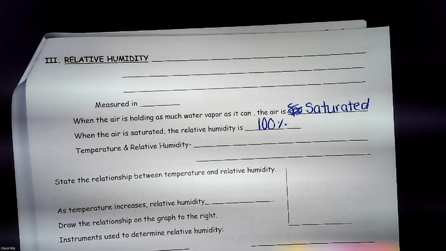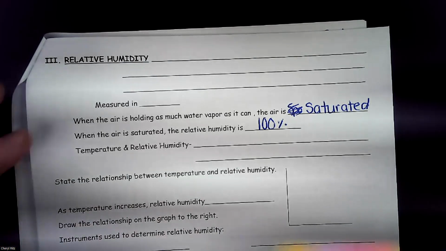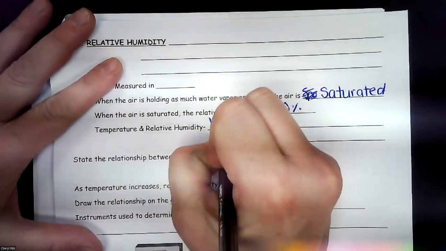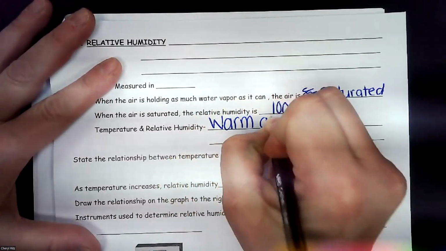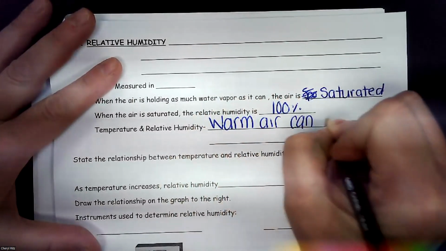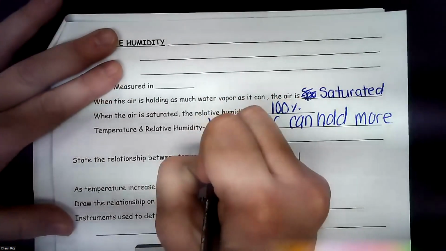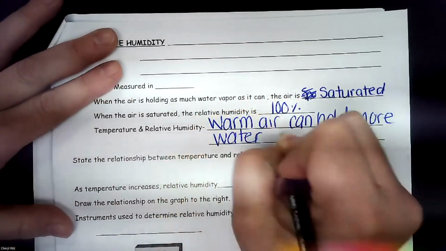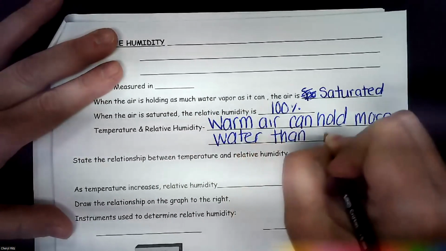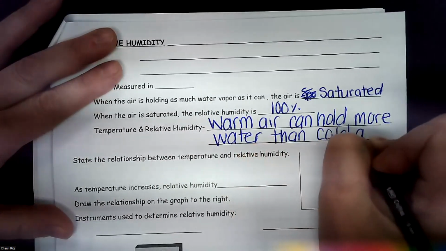And the saying I have for this, temperature and relative humidity: warm air can hold more water than cold air.